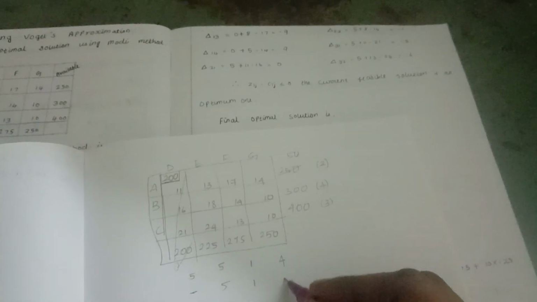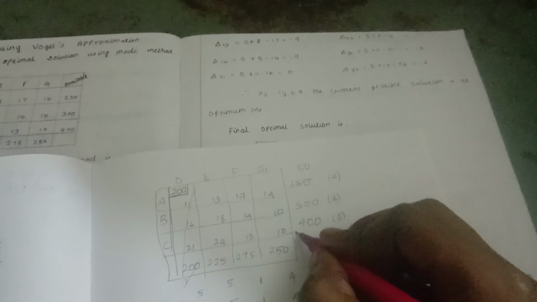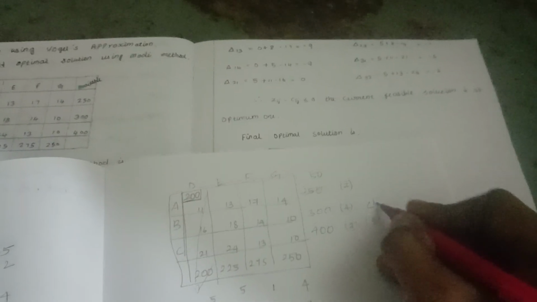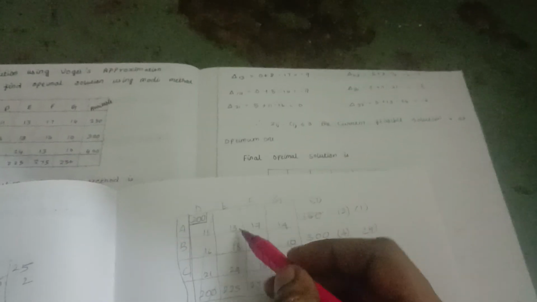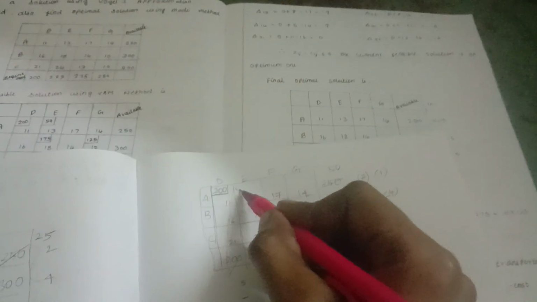Then I have to find the differences again. Here 18 minus 13 is 5, here it is 4, and 13 minus 10 is 3, and 13 and 14 difference is 1. So the highest term is 5. We have to choose the least number. Comparatively, the least number here is 13, so 50 goes here, and if we take 15, then 175 is the balance term.